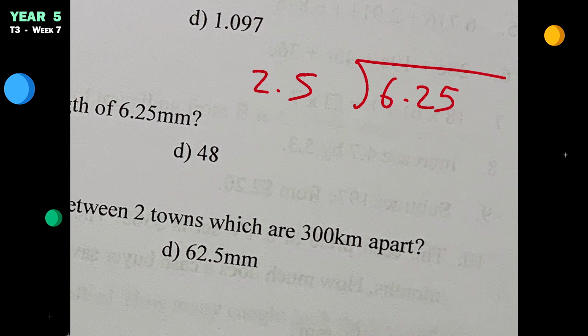Okay, so let me see. How many? I would say 2 times 25. Let's just ignore the decimal for now. So 2 times 25 is 50. You take it away, you get 125. 125 divided by 5 is equal to 25.